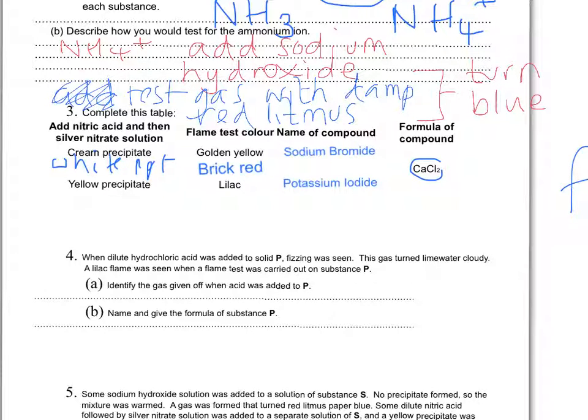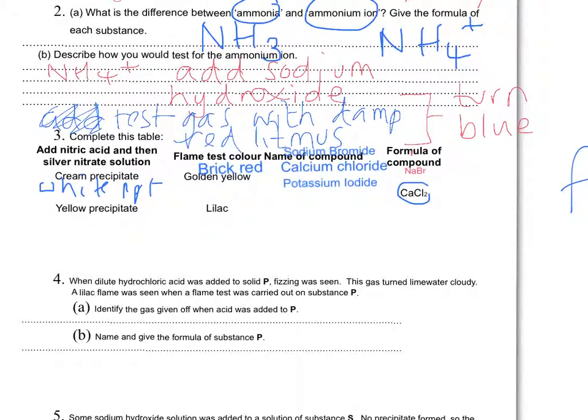So our calcium chloride goes in the middle here, make it a bit smaller, and then here, whoops, I need to put my text box back in, here the formula of our cream precipitate and golden yellow sodium bromide is NaBr. I don't know how to get rid of that now. Oh yeah, there we go. Whoops, so I'm moving everything around. There's definitely some disadvantages to this. You'll have to excuse the fact that's now in the wrong place.